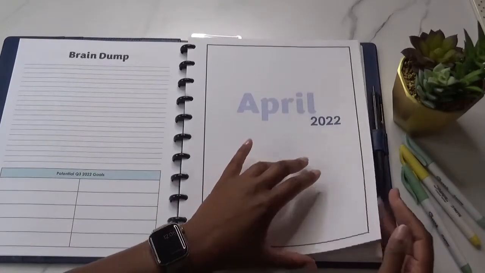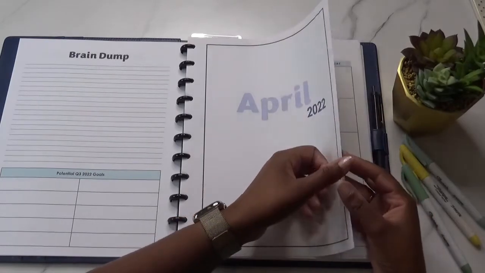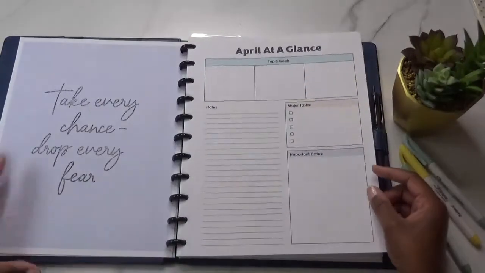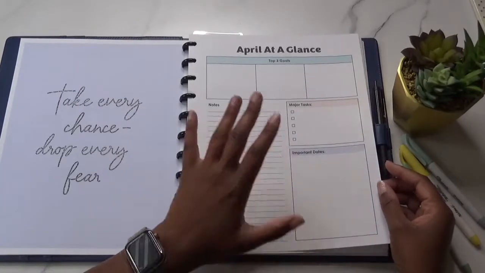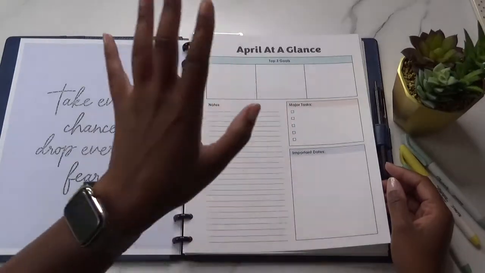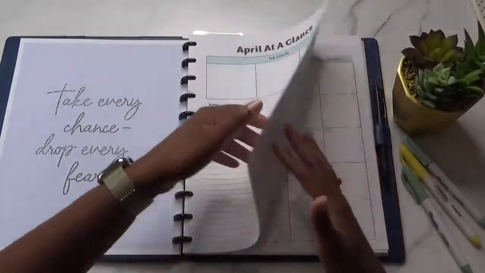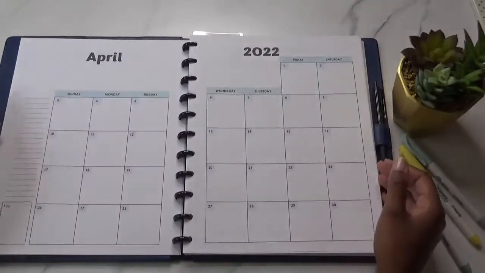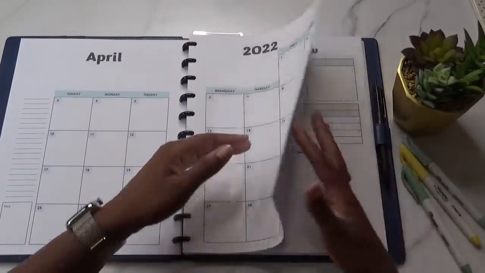Then we jump right into the months. So of course in the first month of Q2, it's April 2022. I have a little quote page here, and then April at a glance. For April, I can set my top 3 goals and then drill into some major tasks that I need to complete to achieve those goals and any important dates. Then I get right into my 2-page calendar, which you'll see me set up in a later video.